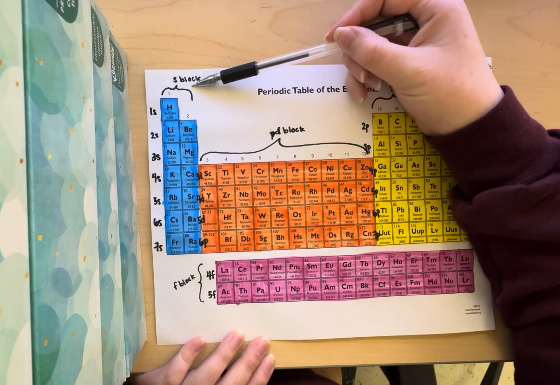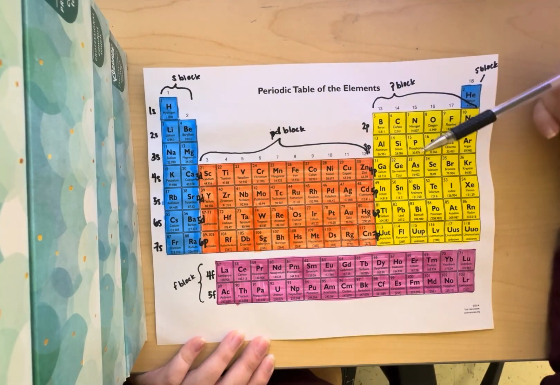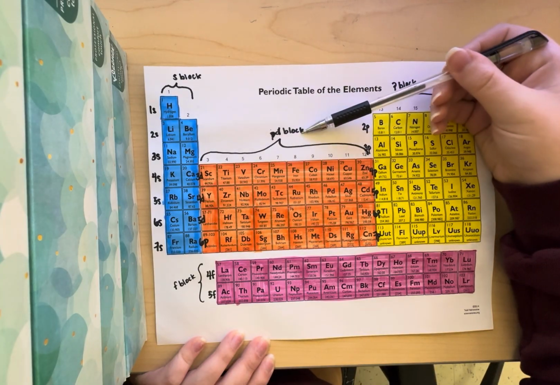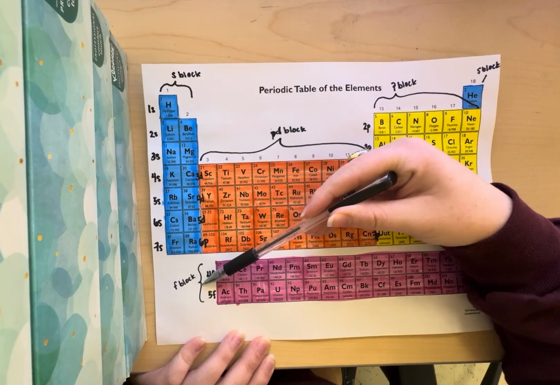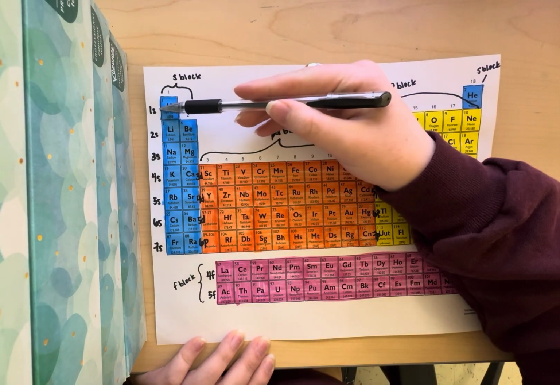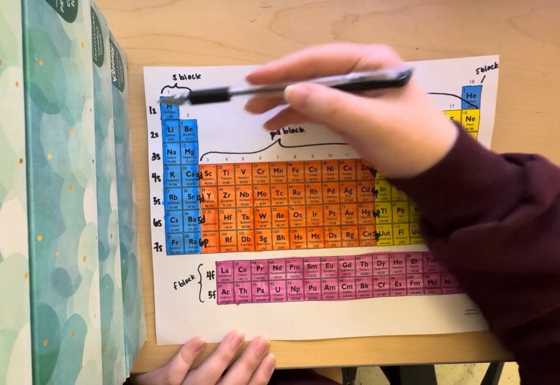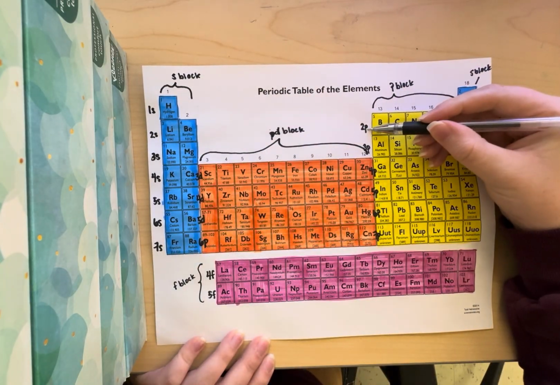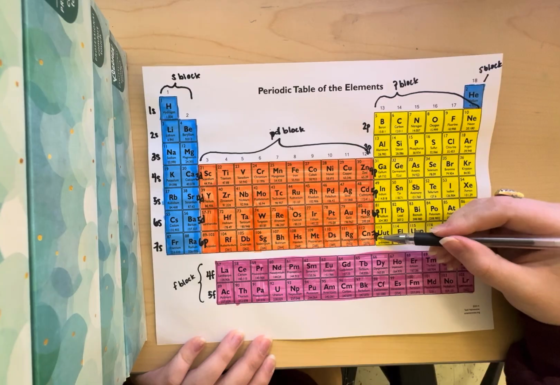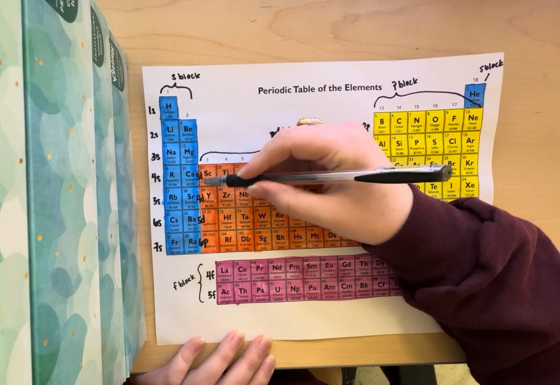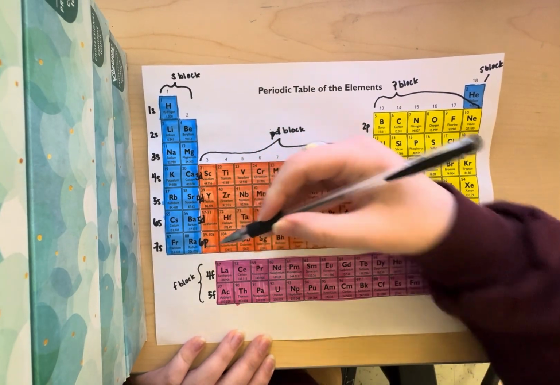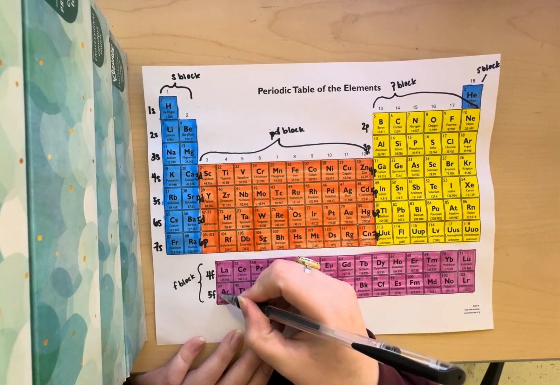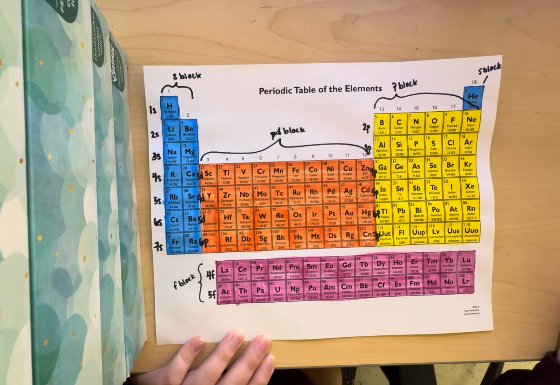We have our S block, our P block, our D block, and our F block down at the bottom. And then hopefully you've labeled them. So we should start at 1s and go all the way down to 7s. Over here we have 2p, and we go all the way down to 7p. We have 3d, 4d, 5d, and 6d, and then 4f and 5f.